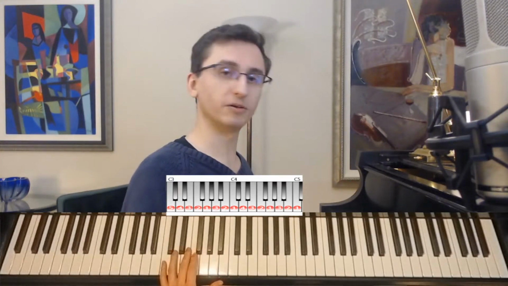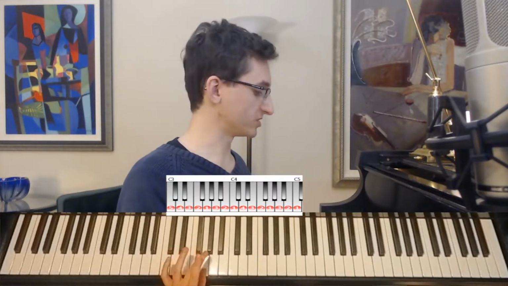C major in the left hand begins much the same as C major in the right hand ended. When we got to the top of the right hand, we ended on a pinky. For the left hand, we're going to begin on a pinky. To start, we go to C with our pinky, number 5. Then we'll have 4, 3, 2, 1, and we'll cross over to 3, 2, 1.